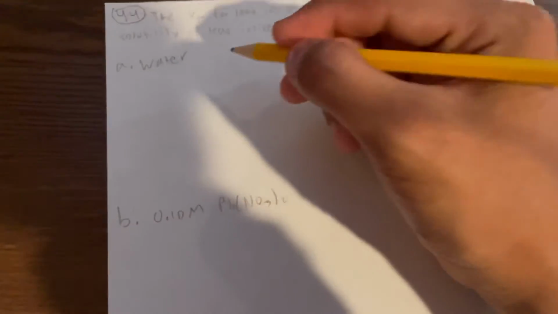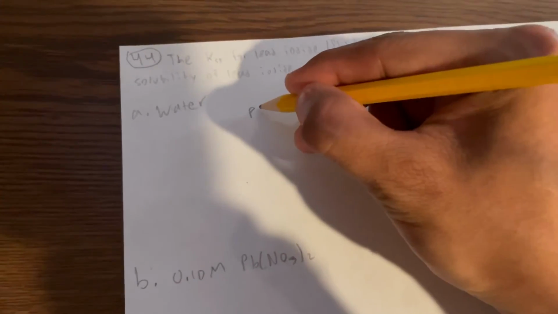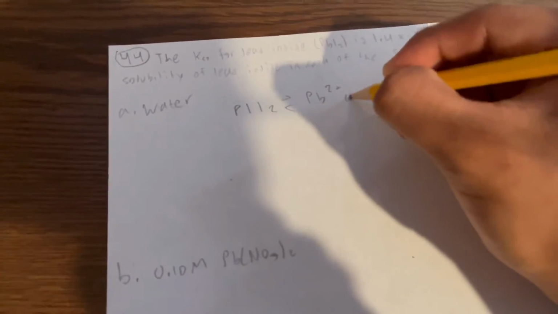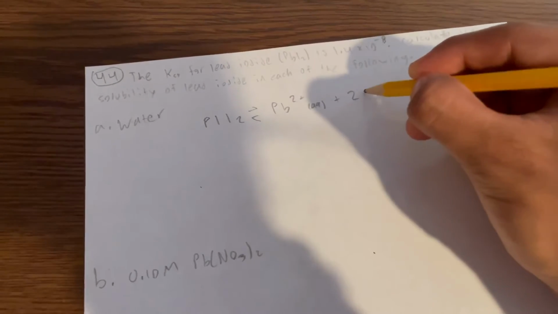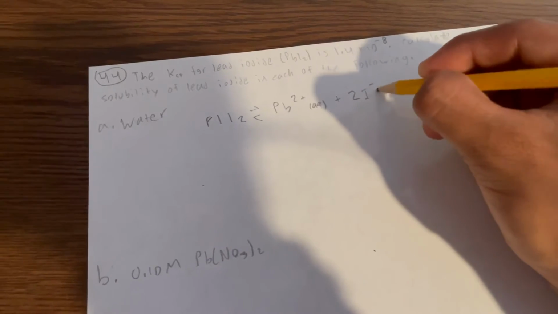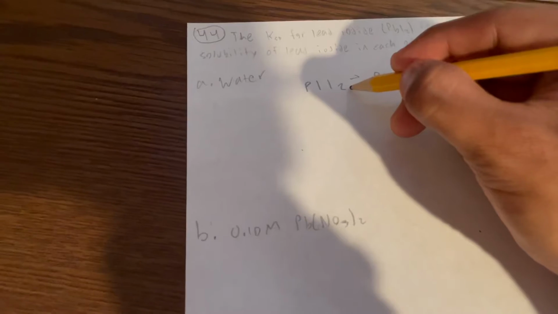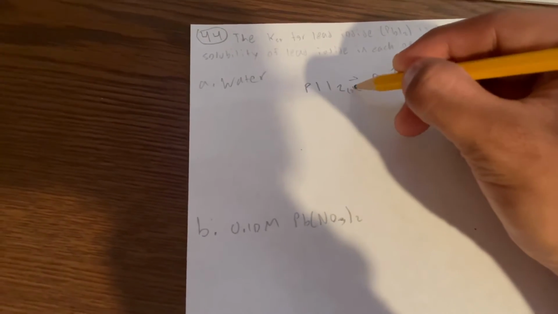We're going to start with the chemical equation, which is PbI2, and then it's going to dissolve into Pb2 plus aqueous, and then plus 2I minus aqueous. And I forgot to put this as a solid there. Wait, that's supposed to be a Pb.